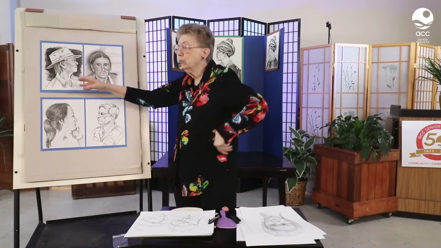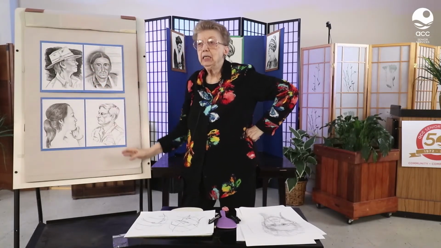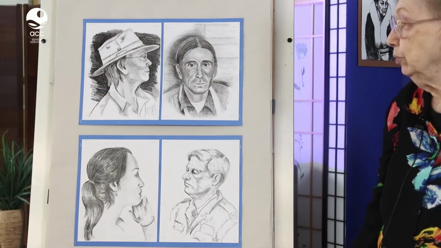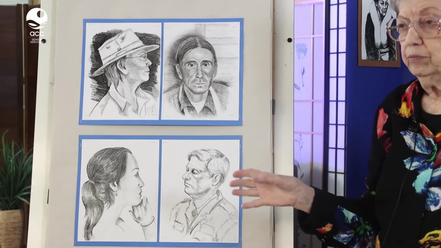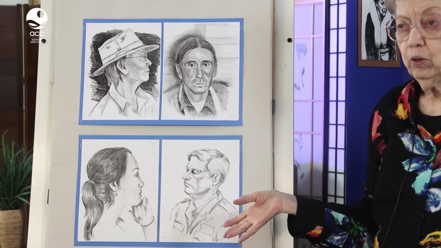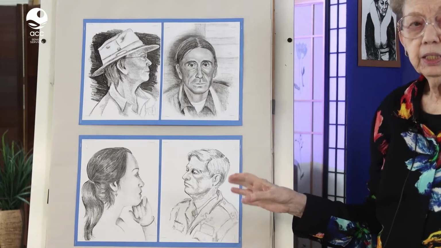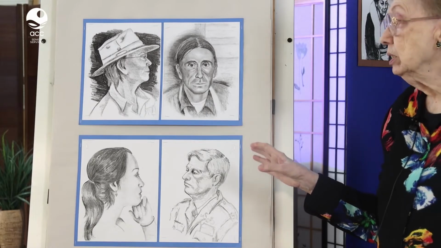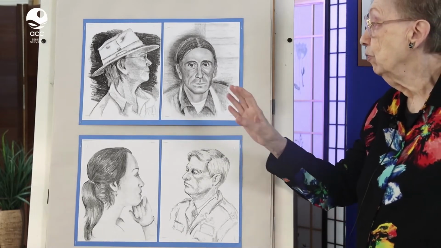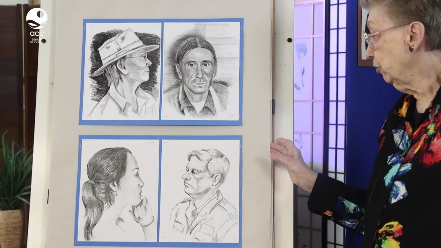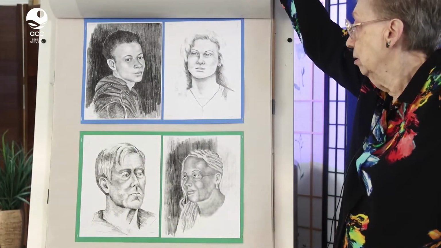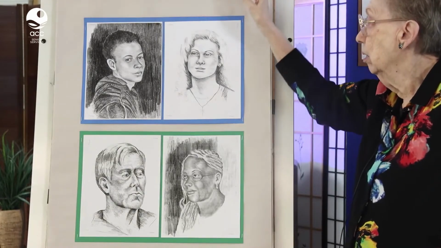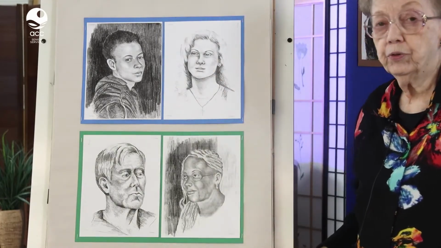And tell you that each one of these prints is on the table in the back of the room, and you may take 2, 3, 4, however many you want. I want you to take them home, see if you can get an example of a profile, a full face, a 3/4, and practice at home with them.